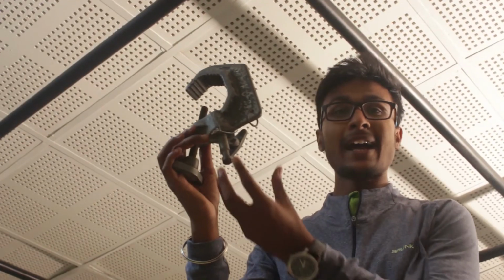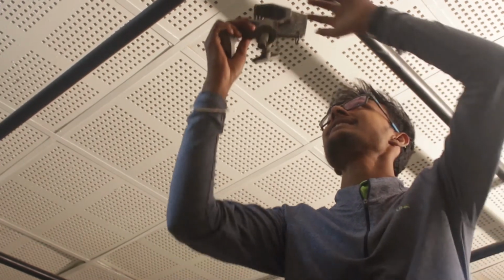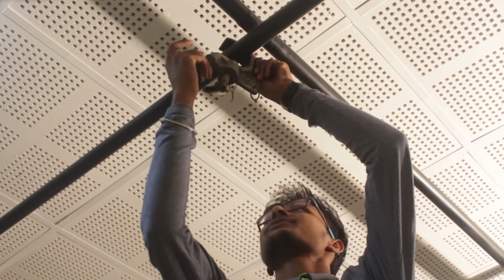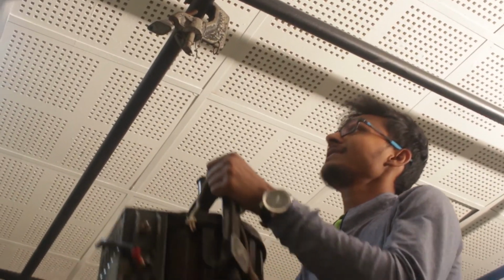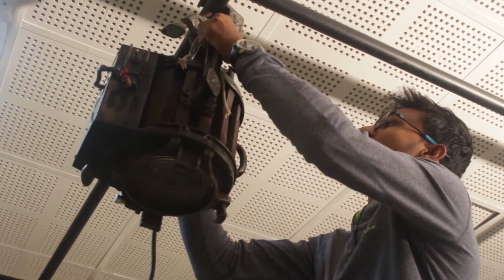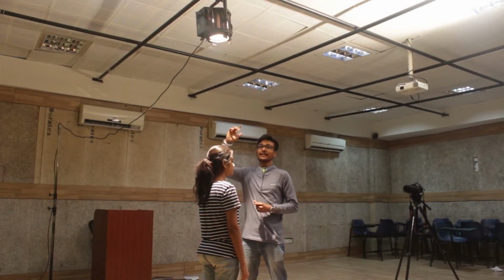Now moving on to our next type of lighting, it will create a mood of evil. Let's see how we do it. We will hang the light for this type of lighting. So I'll hang this light here. I have to fix this C-clamp first. Now I'll put this baby light on this C-clamp. I've shown you the setup of how to set the light on the ceiling using a C-clamp.